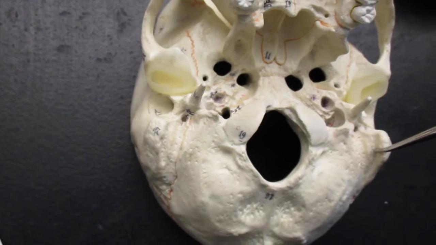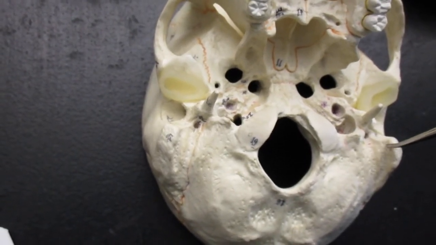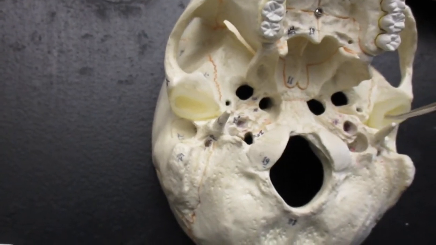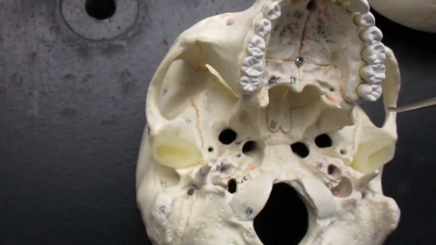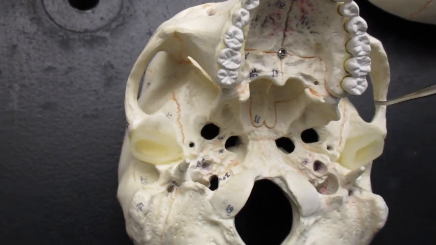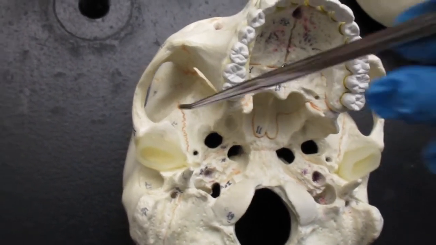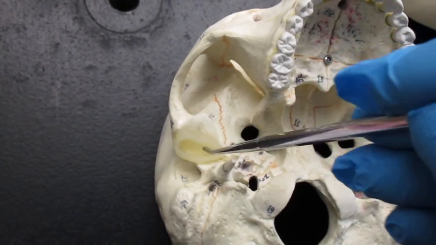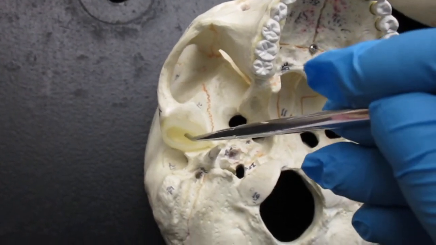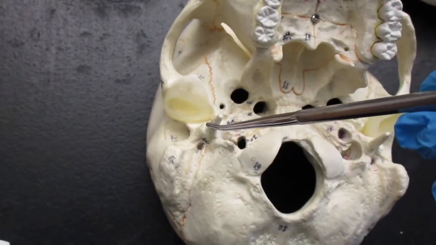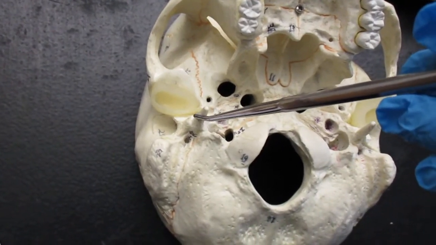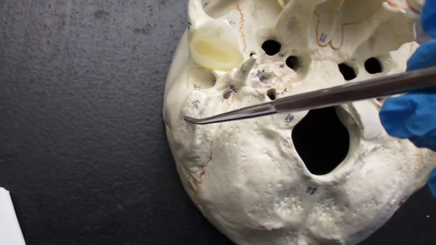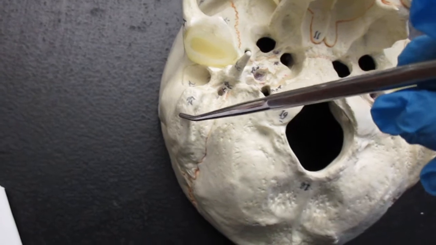The mastoid process, styloid process, mandibular fossa right here, and then your zygomatic process here and here, your mandibular fossa here, styloid process, and the mastoid process.